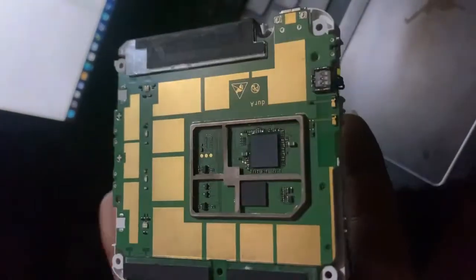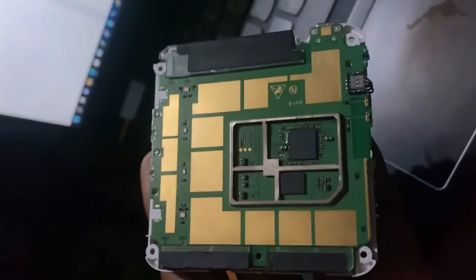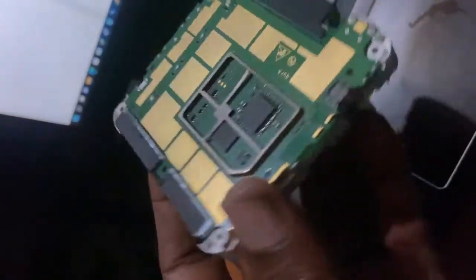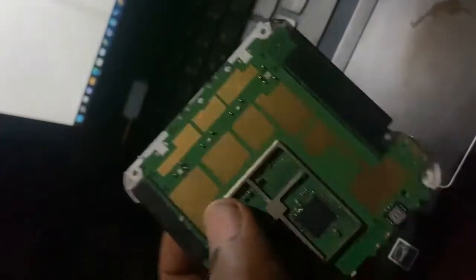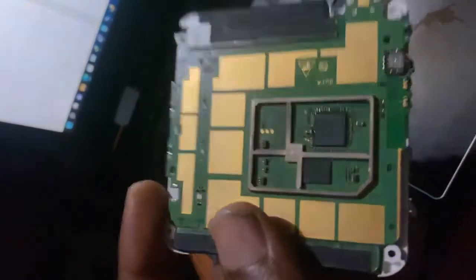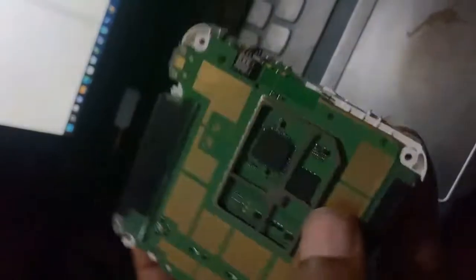The solution I'm going to give now, or what I'm going to demonstrate right now, is going to fix it 100%, and it's going to unlock this device. It's going to make it work universal. It's going to fix it. Follow me, let's go.